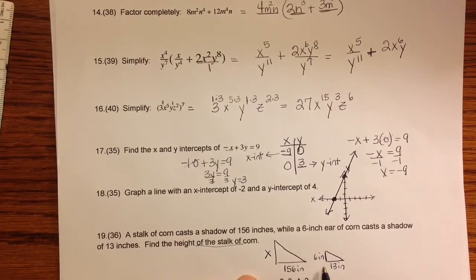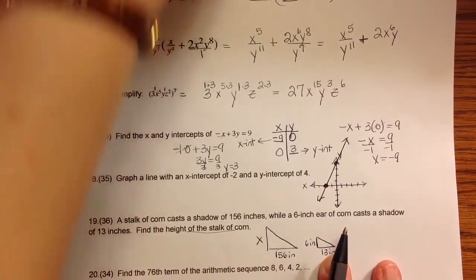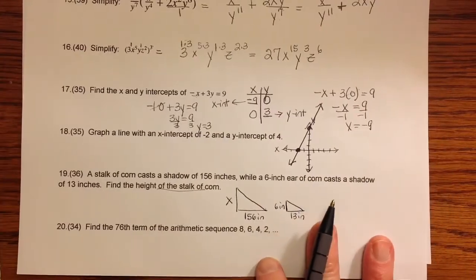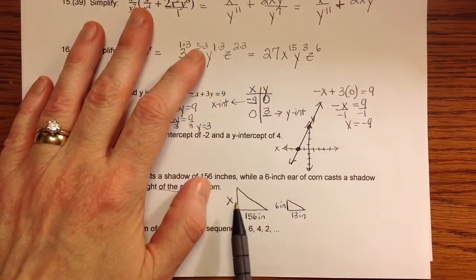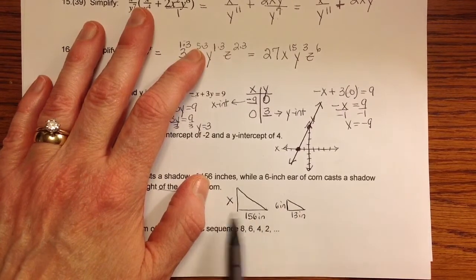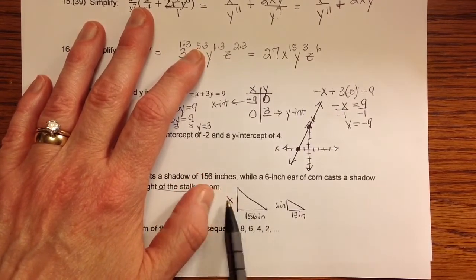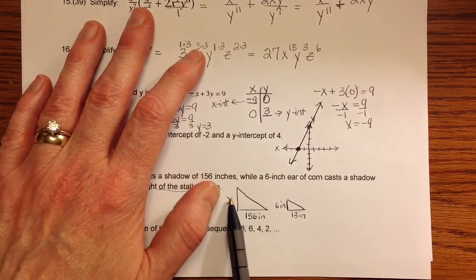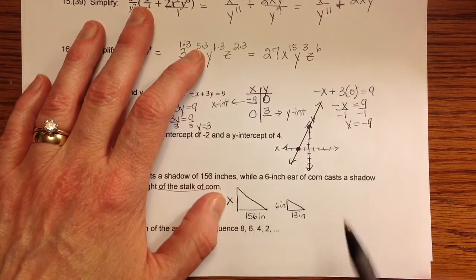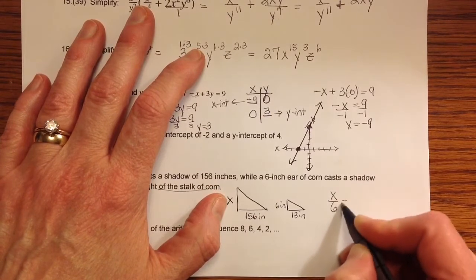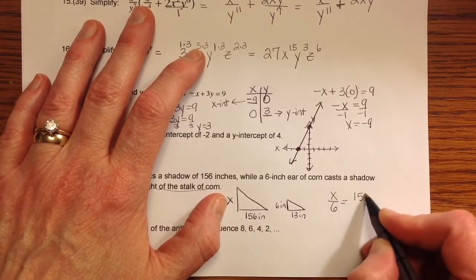Now, these are proportional. They're at the same time of day. If you're at the same time of day, the triangles are going to be proportional. So I can match them up this way. There's several different ways that you can match them up. Just make sure you don't crisscross. Don't go backwards. So I'm going to set it up big triangle to little triangle. I'm going to say x is to 6 as 156 is to 13.